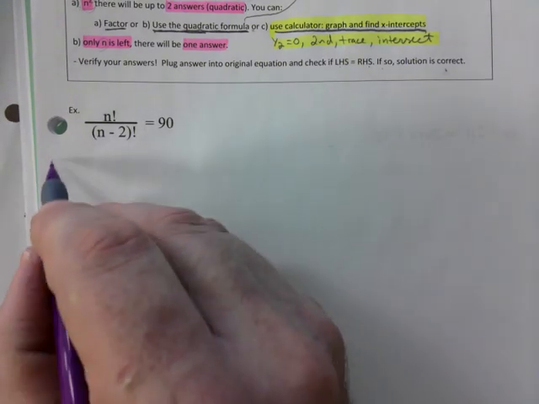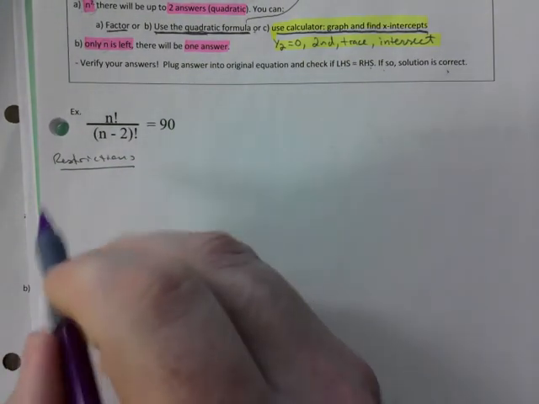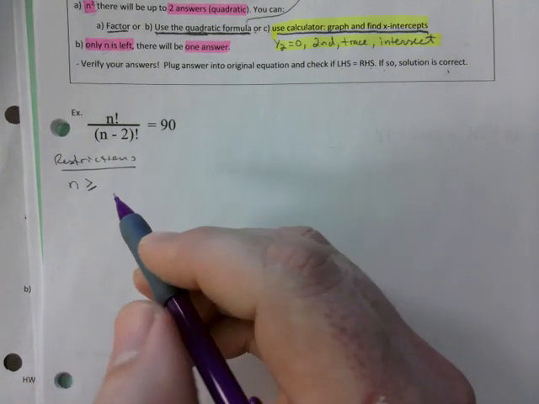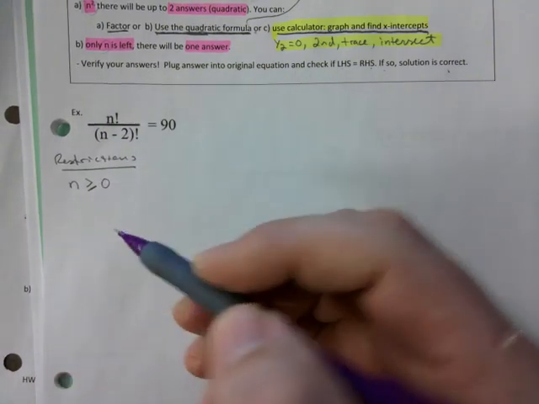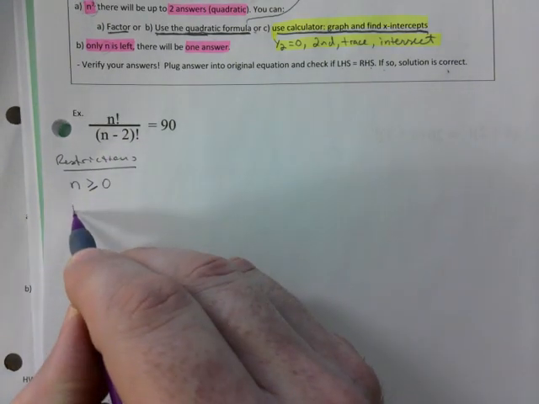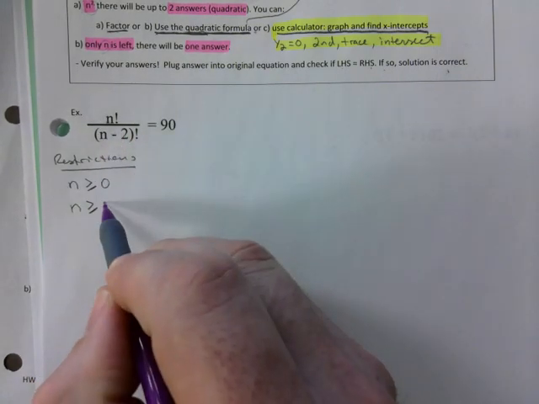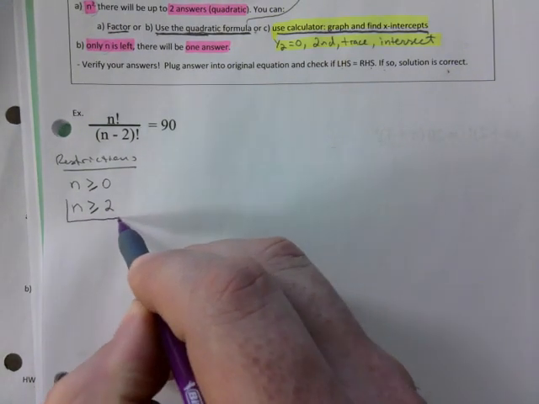Restrictions. What's up with the top? n has to be greater than or equal to 0. If it's just n, n has to be greater than or equal to 0, because 0 factorial is 1. You can be bigger than that, but you cannot be less than that. At the bottom, n has to be greater than or equal to 2, otherwise it would make this 0, right? So 2 is the bottom restriction. The overall restriction, therefore, the only one that we're going to care about is that one.